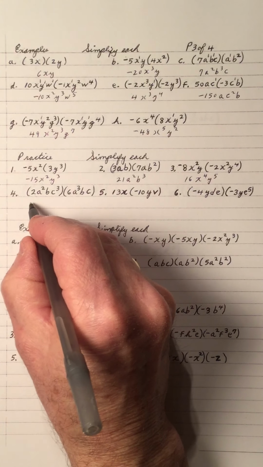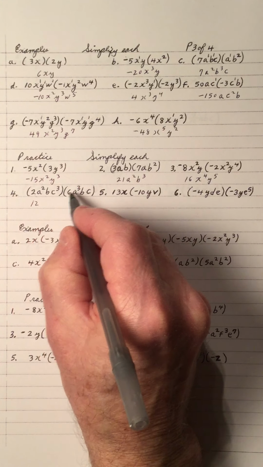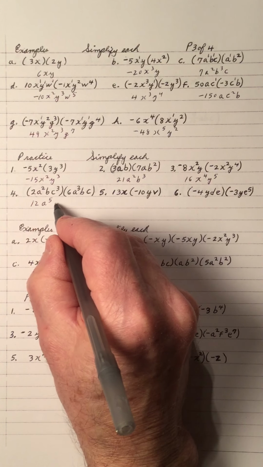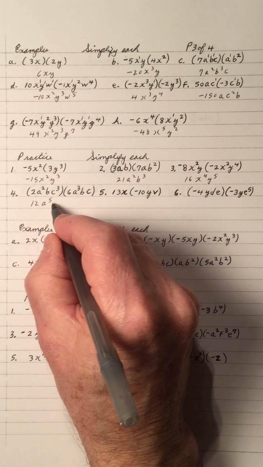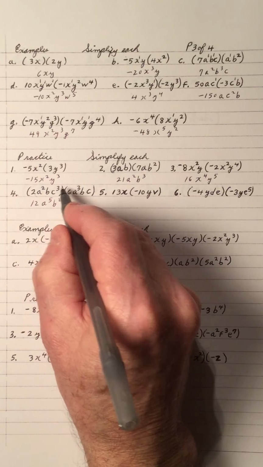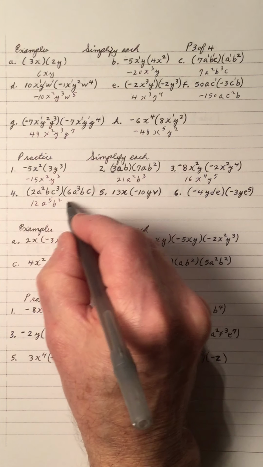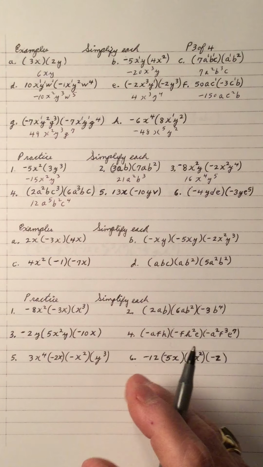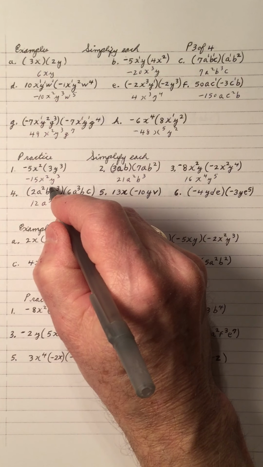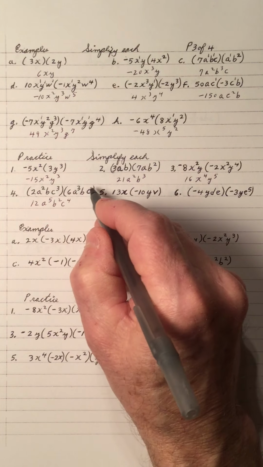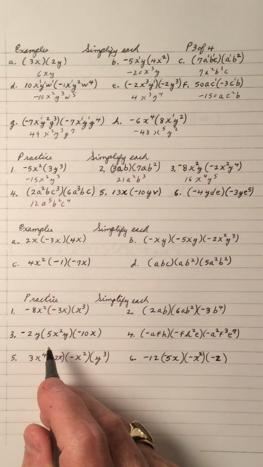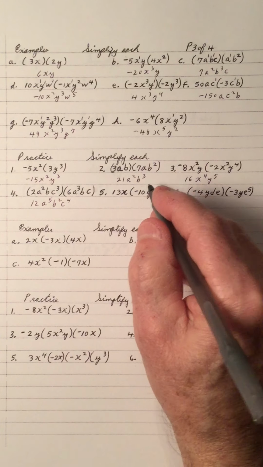Number 4, 2 times 6 is 12. A to the 5, 2 plus 3. B is 1 and 1, so that's b squared. And the c is 3, and there's a 1, so that's c to the 4. Don't have to put the 1s in. By now, you should notice that the exponent of that b is a 1. The exponent of that b is a 1. The exponent of that c is a 1. So you don't have to put them in.